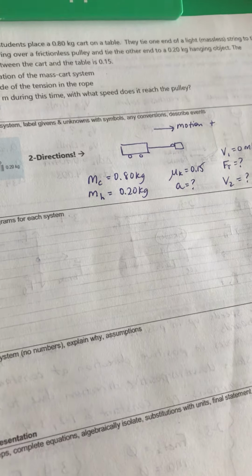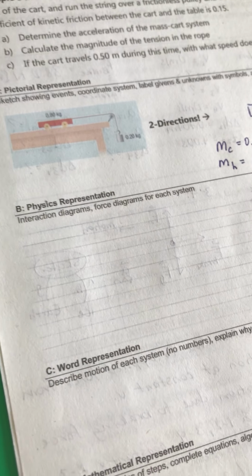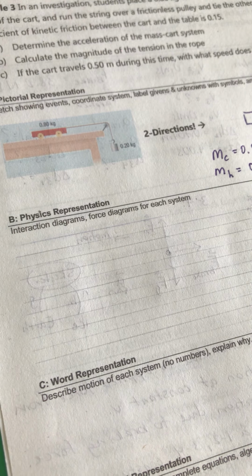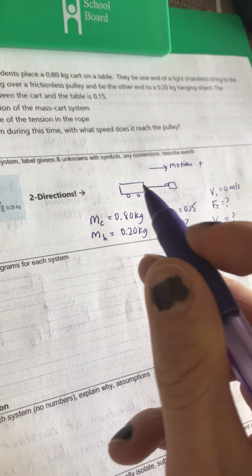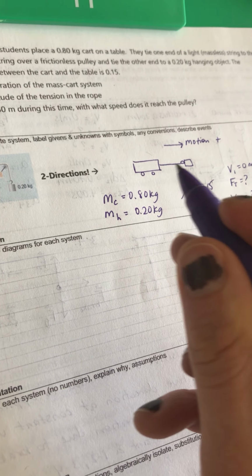Okay, so when we go to draw our interaction diagram, I'm thinking the best way to do this is to set this up as a system where it kind of looks like the sleds. So the sleds are lined up on the ice and someone pulls them along.